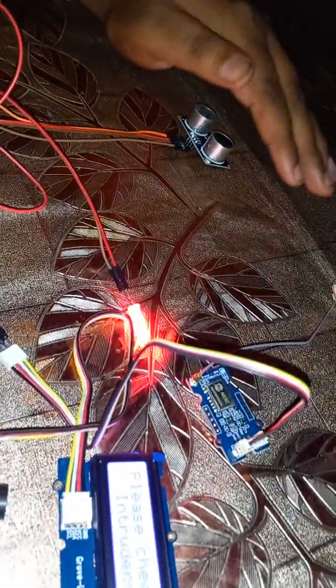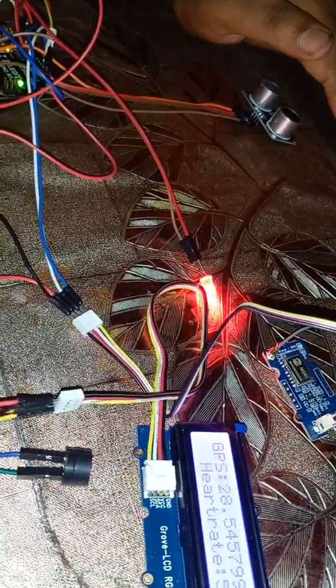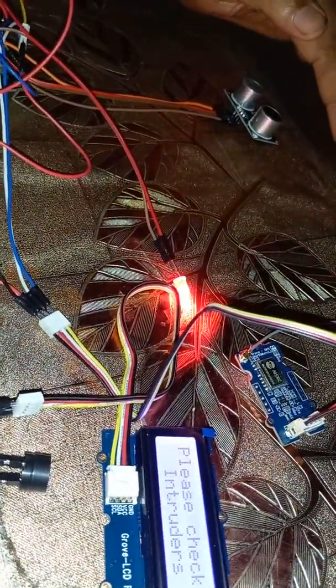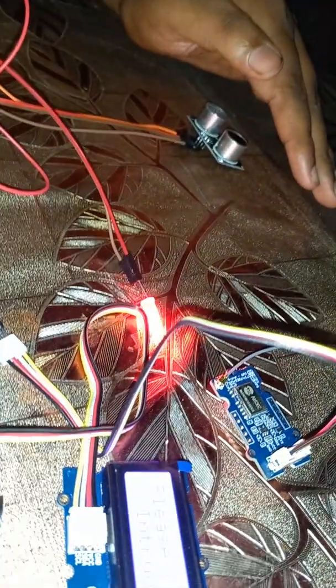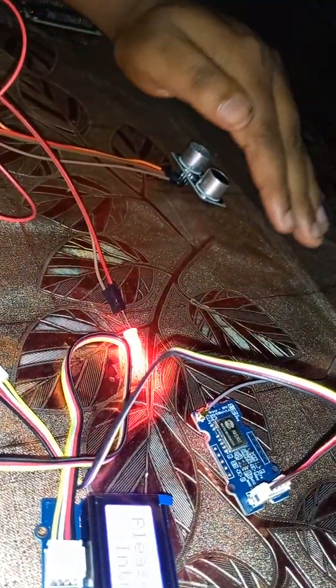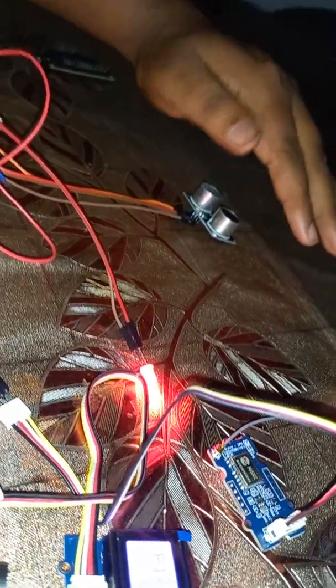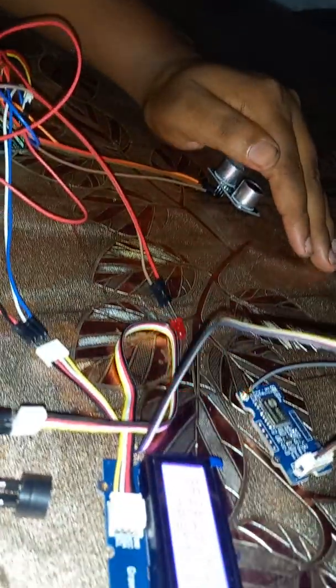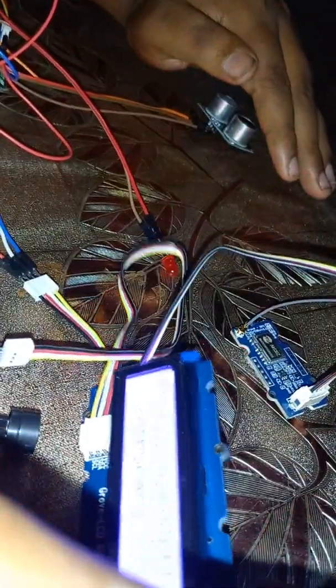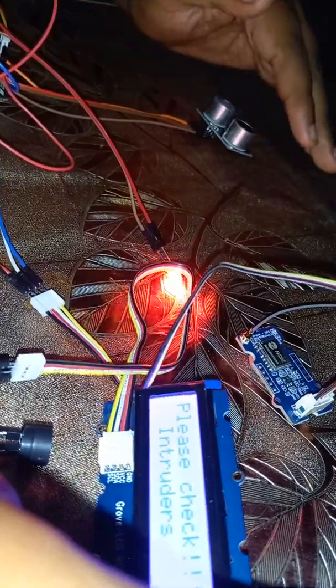Also, if I use the ultrasonic sensor and come closer, you see the LED is turned on and the buzzer is ringing. This is a signal that shows that a tourist is coming closer to a dangerous animal. And as you can see on the screen, it says please check intruder.